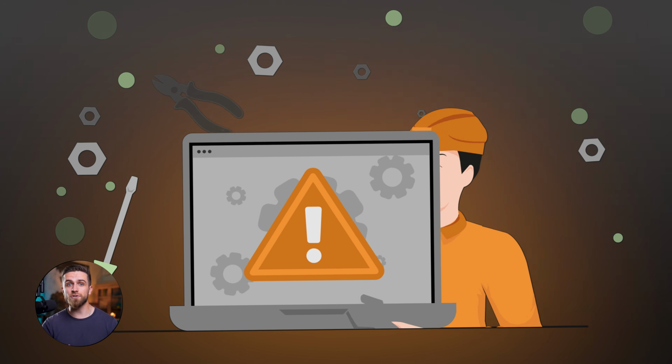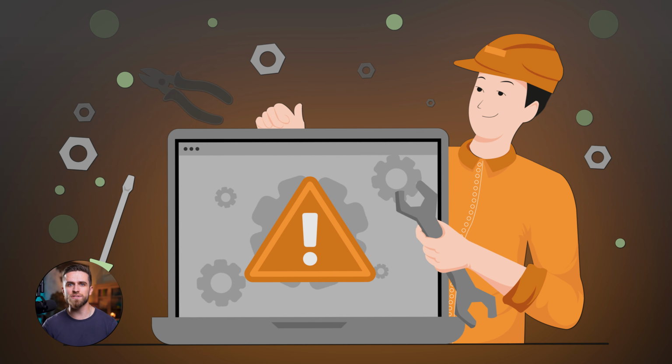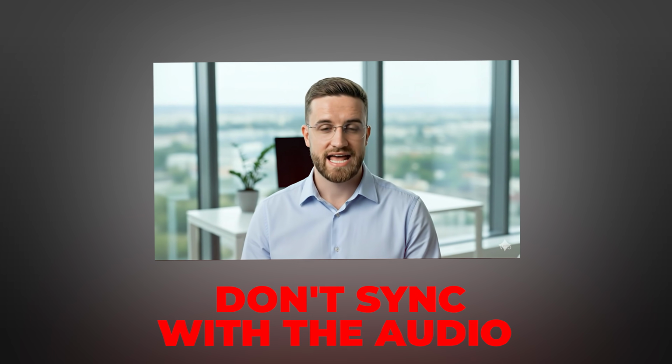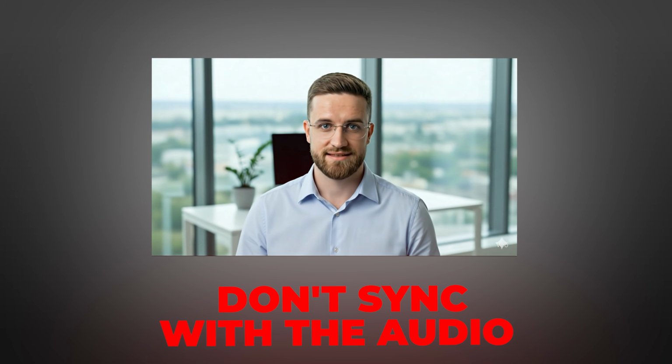Let's talk about troubleshooting, because even the best tools have their quirks. If your avatar's mouth movements don't sync well with the audio, it's usually because your prompt words don't match the facial expression in your original image. A smiling image works great with enthusiastic prompts, but poorly with serious or technical explanations.